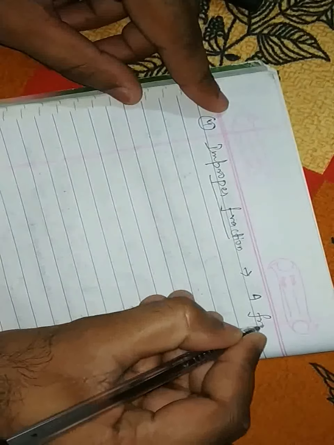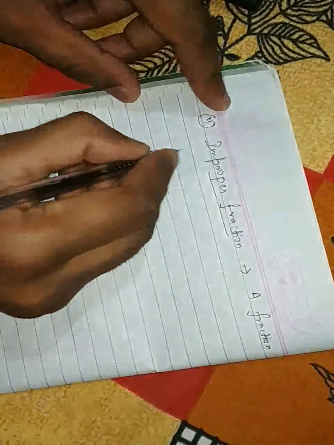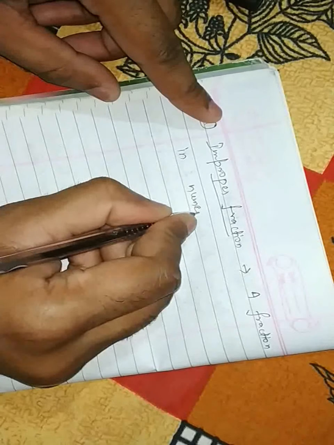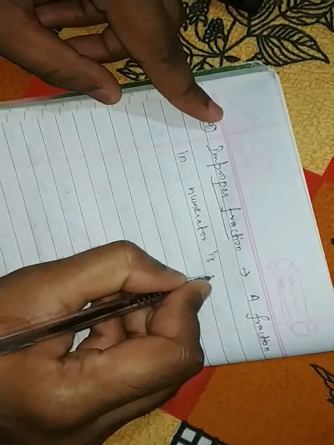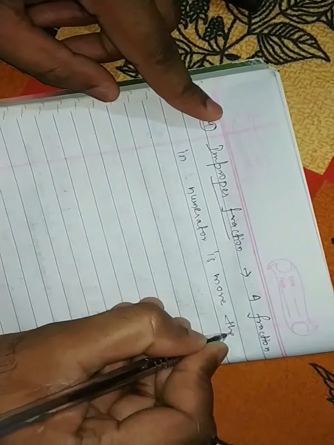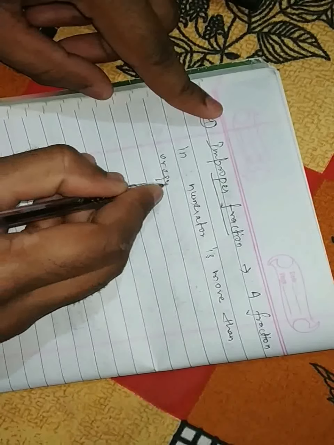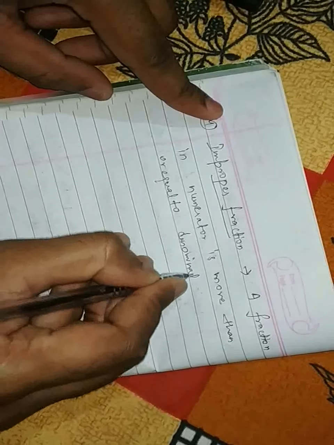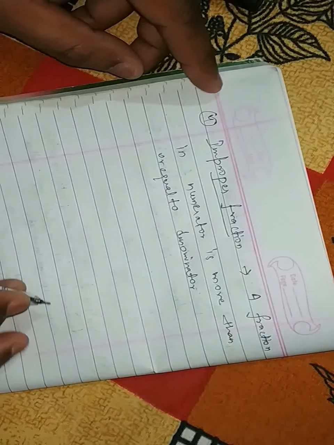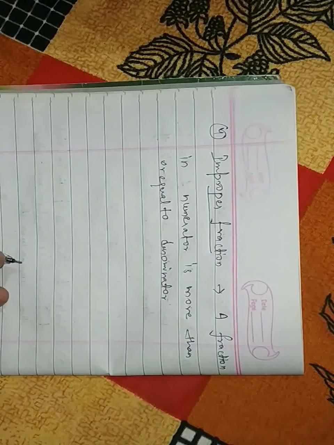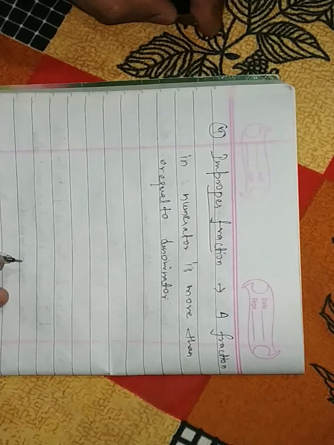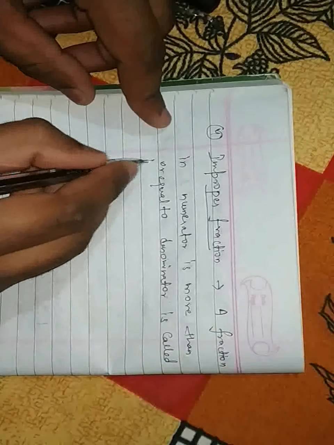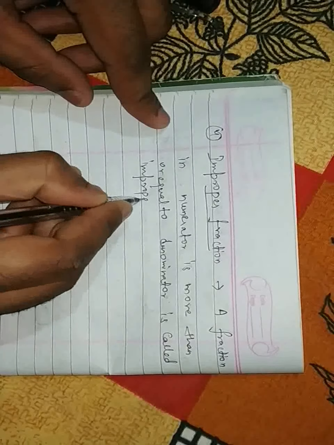A fraction in which numerator is more than or equal to denominator. ऐसा कोई भी fraction जिसमें numerator जो हो वो denominator से ज़्यादा हो या denominator के equal हो is called improper fraction.